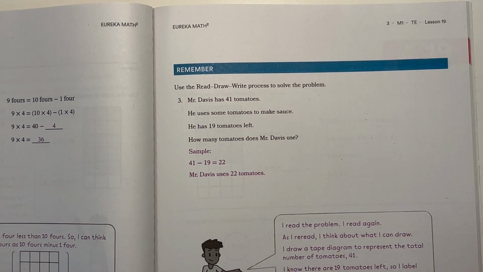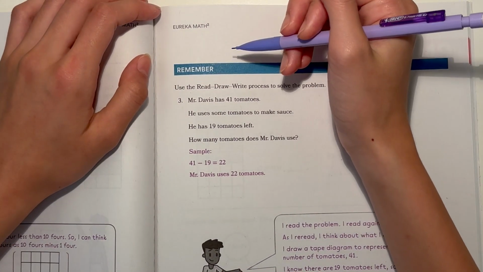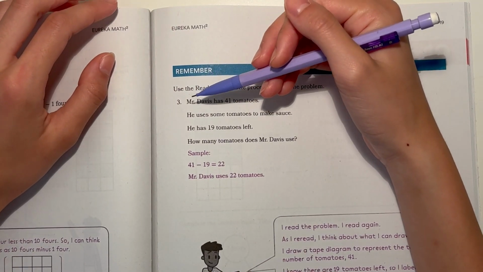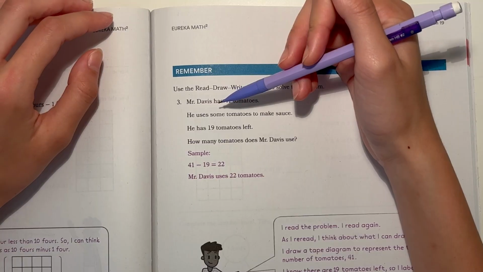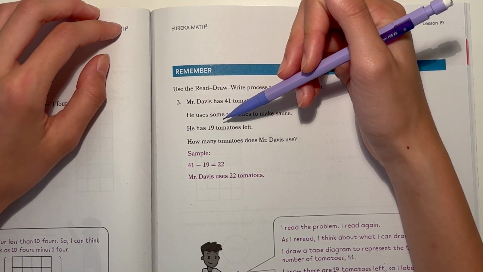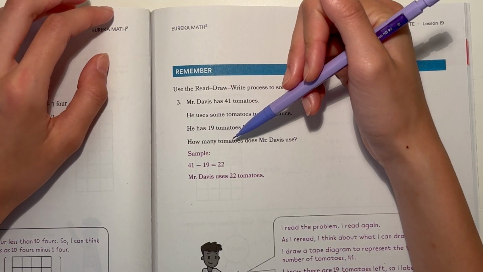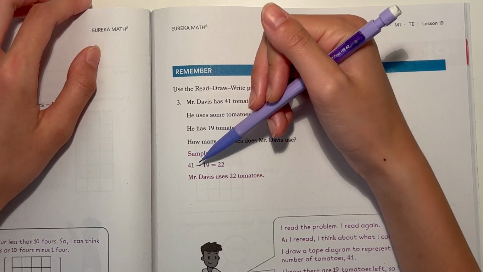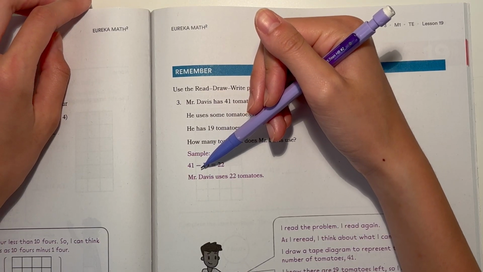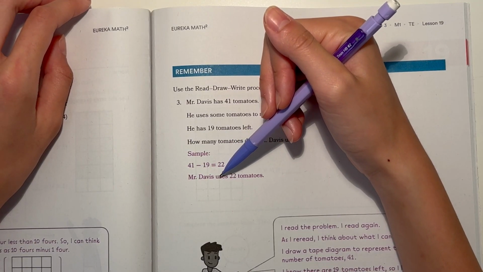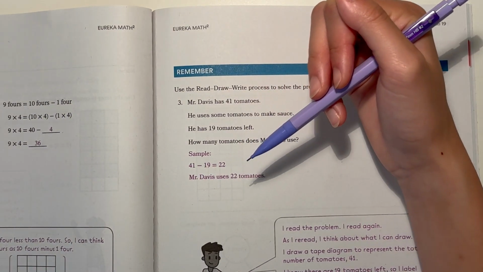So that's how they broke it up to multiply easier. And here, use the read, draw, write process to solve the problem. Number 3, Mr. Davis has 41 tomatoes. He uses some tomatoes to make sauce. He has 19 tomatoes left. How many tomatoes does Mr. Davis use? Alright, so sample, 41 minus 19 equals 22. So Mr. Davis uses 22 tomatoes.